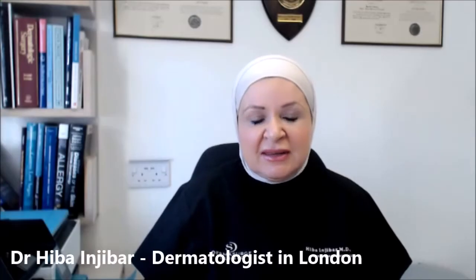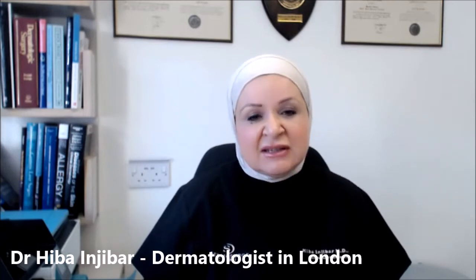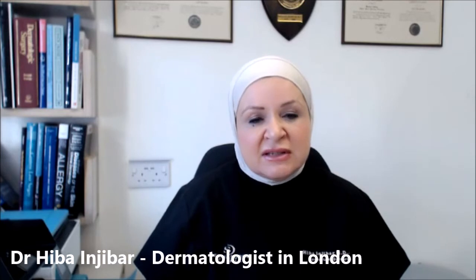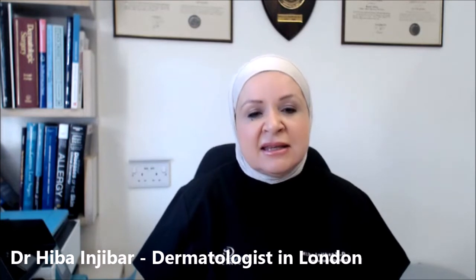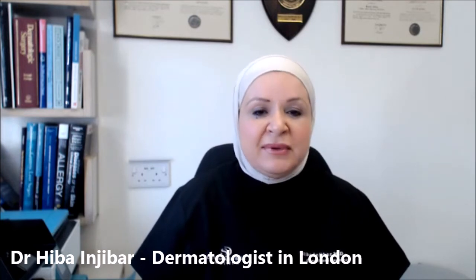CO2 laser treatment is the best and the strongest treatment modality, as far as lasers are concerned, for treating scars. It gives the best results compared to the other non-ablative lasers. CO2 laser treatment is an ablative laser treatment, meaning it creates wounds in the skin, and hence the results are better compared to other laser treatments.